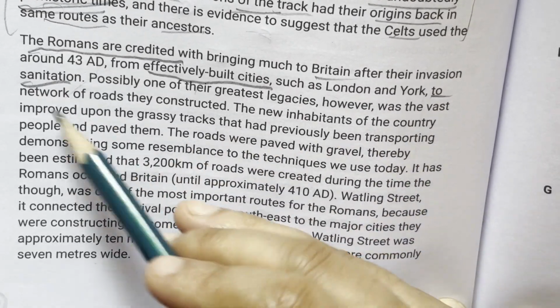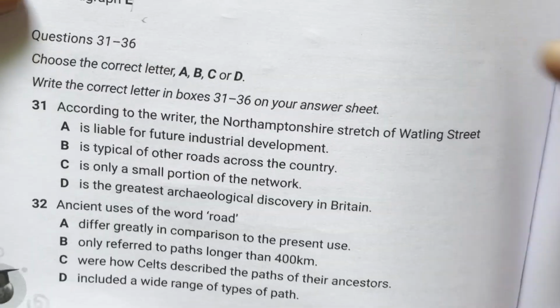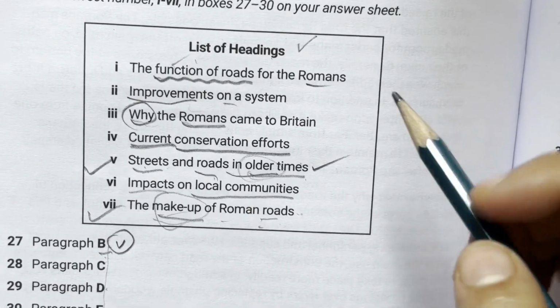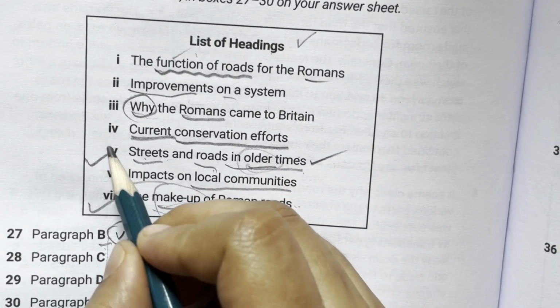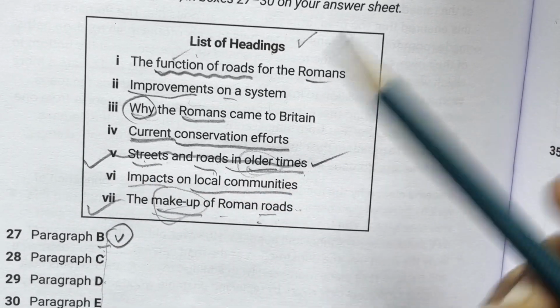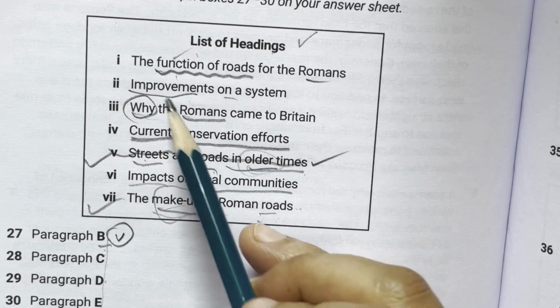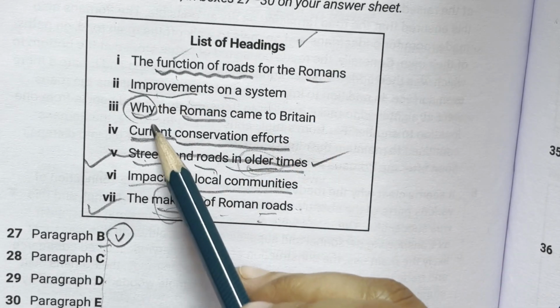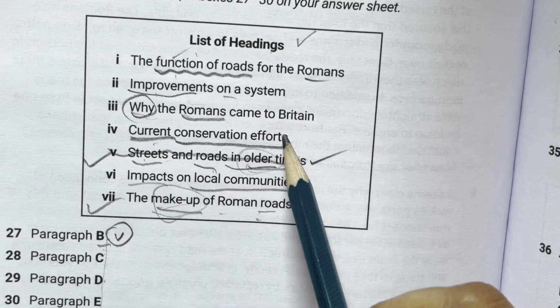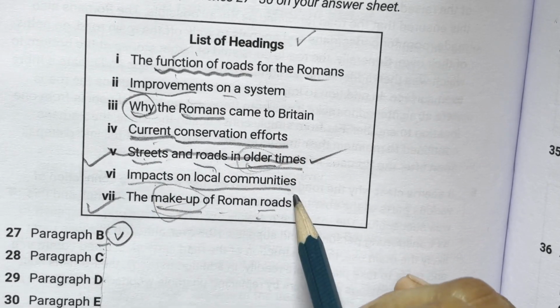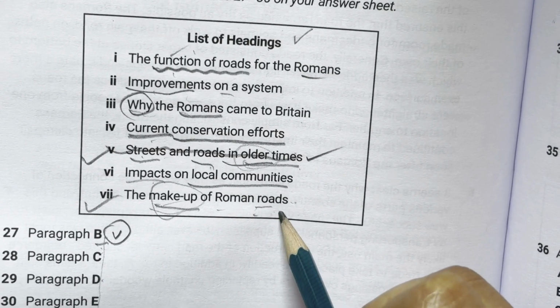One of the greatest legacies. Okay, so before we come to para C, let's take a look at the options. So we are done with the fifth one, so we strike it out. We are left with functions of roads, improvement on a system, why Romans came to Britain, current conservation efforts, impact on local communities, makeup of Roman roads. All right.